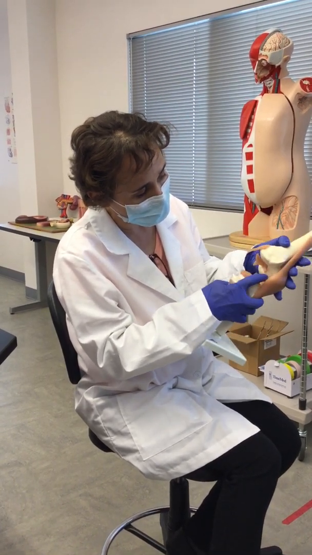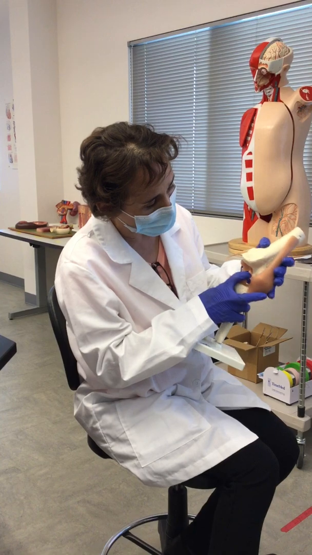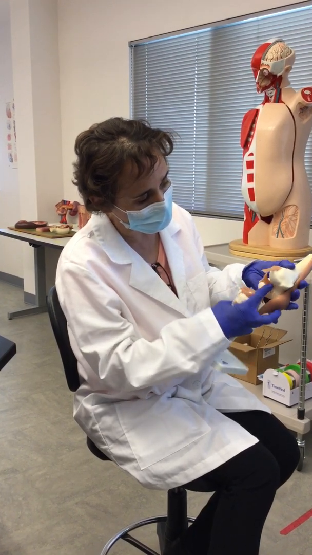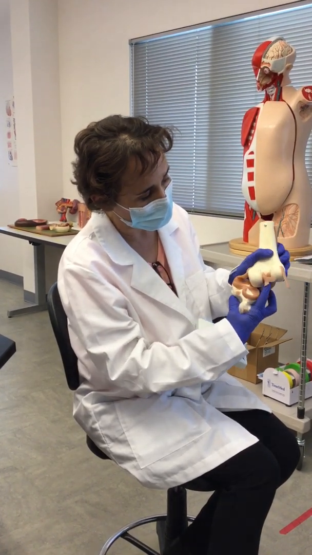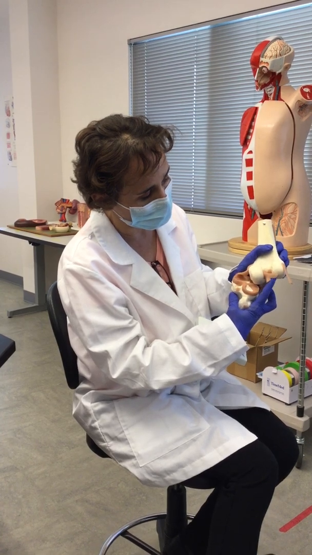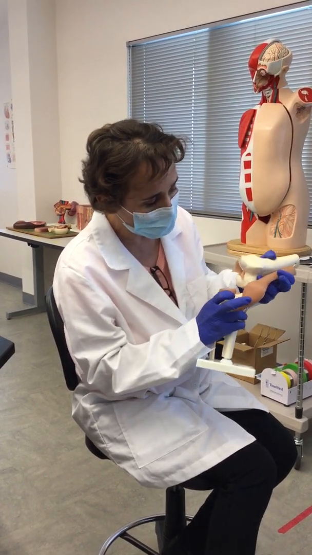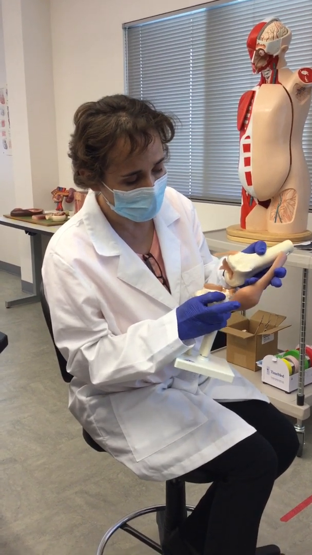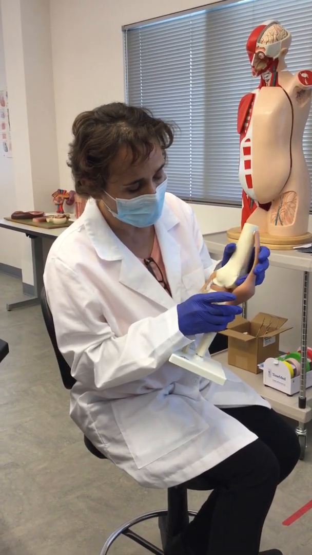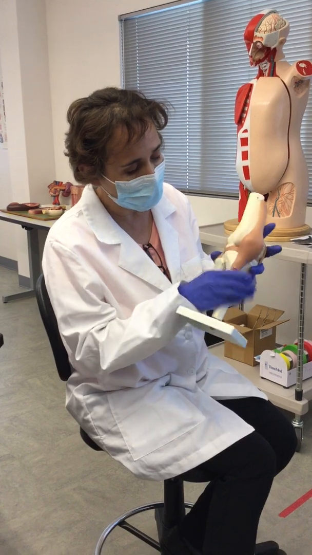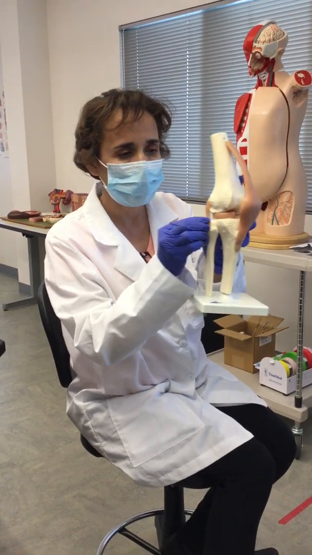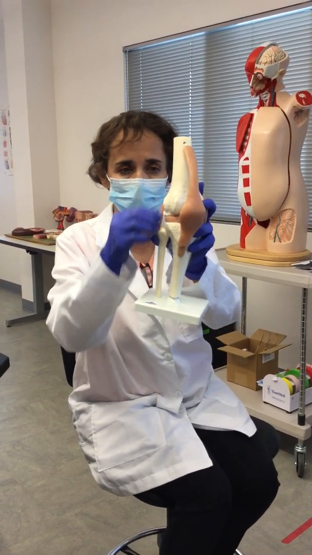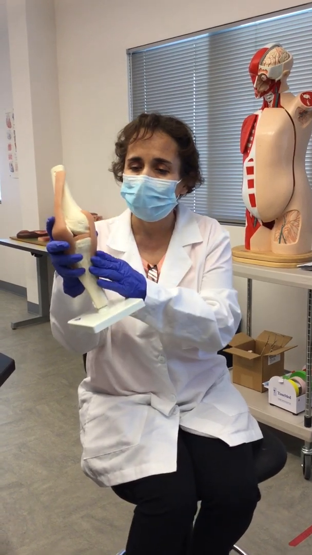And then we have the anterior cruciate ligament that runs in this intercondylar fossa from the lateral condyle up to this upper part next to the tibial tuberosity.